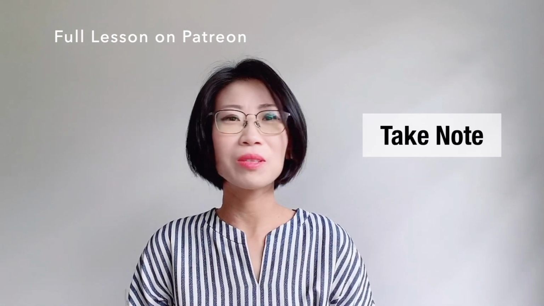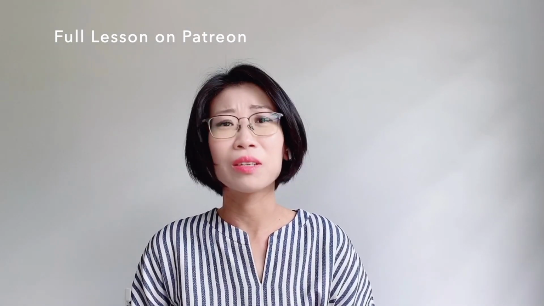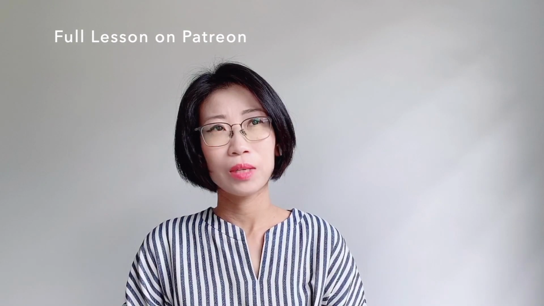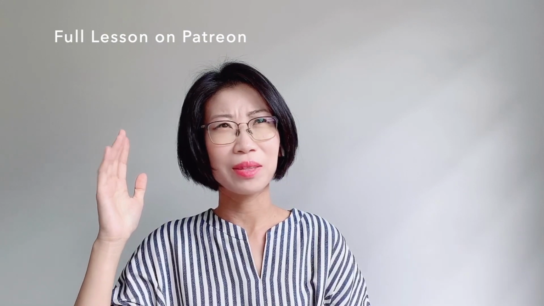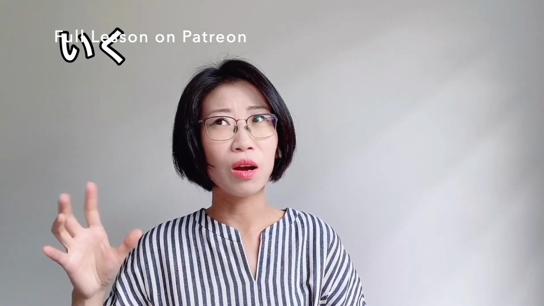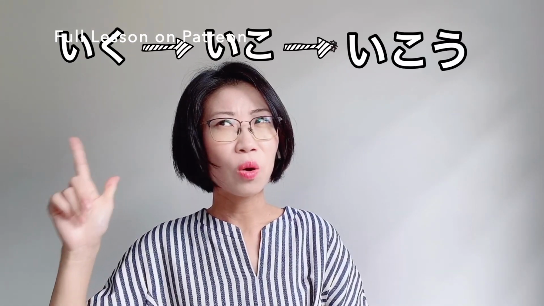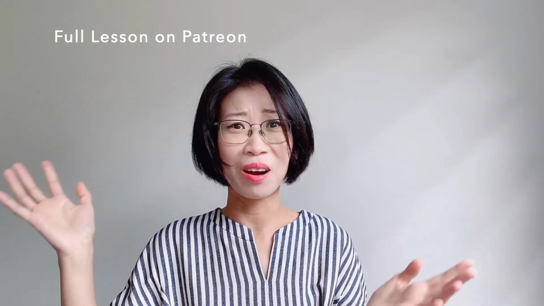Well, knowing the rules doesn't really help us to speak. To me, the grammar rules are not really helpful because they really slow down your speed in terms of speaking. Because every time you're going to say "let's go," I would think, okay, I have to change the iku to the O column. Okay, ku, ka, ki, ku, ke, ko. Okay, use ko and then add an O, and that's iko. By the time you reach that, your friends are gone.